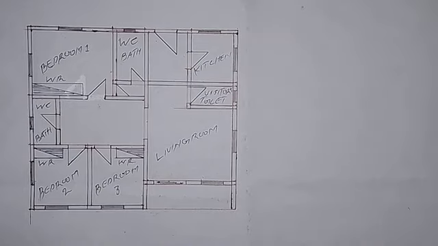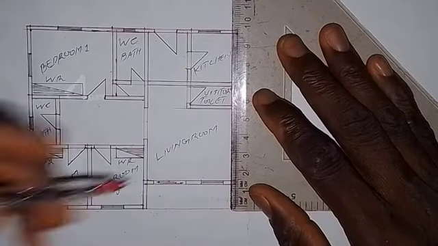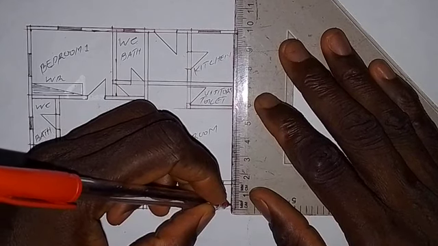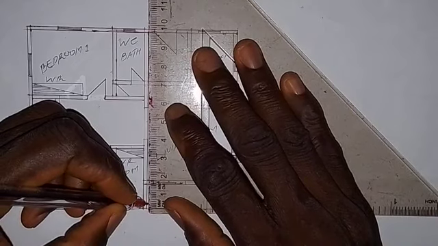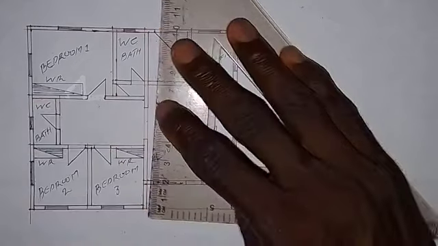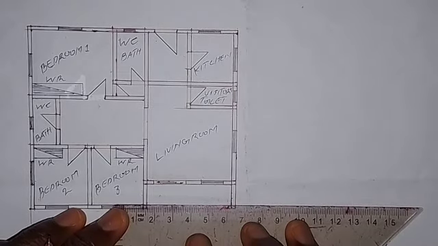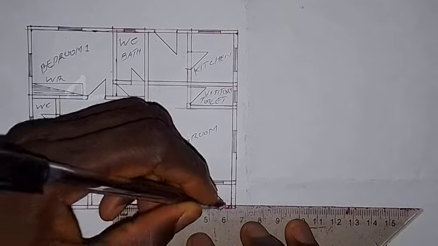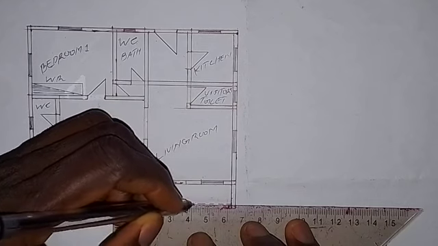So we are going to take a measurement of 3 millimeters. So 3 millimeters here, from here. I will also take 3 millimeters here. Okay, so we are going to draw this with short dashes line, to be short dashes line here in the floor plan.